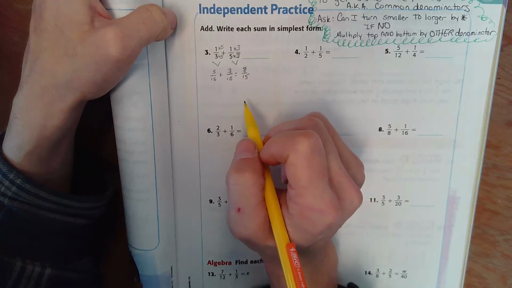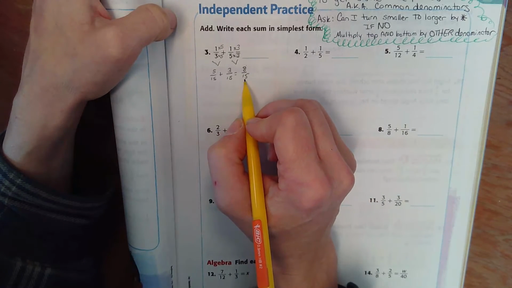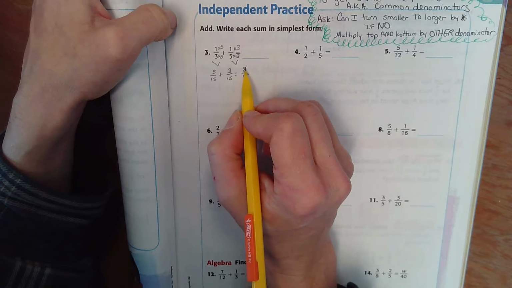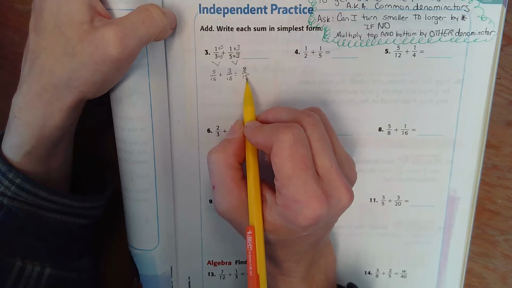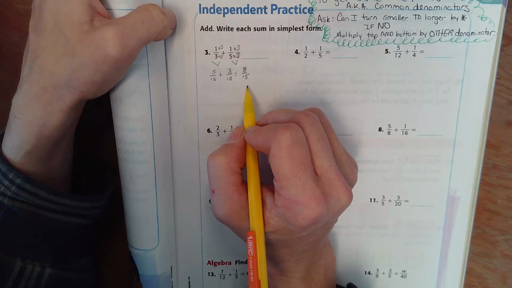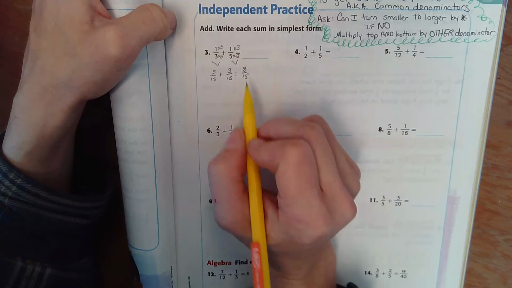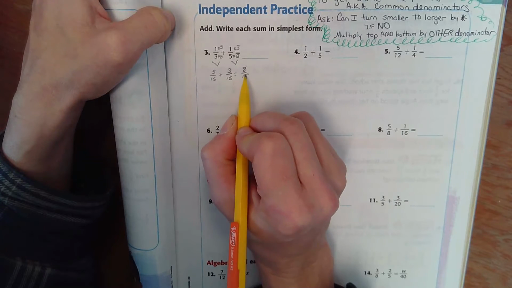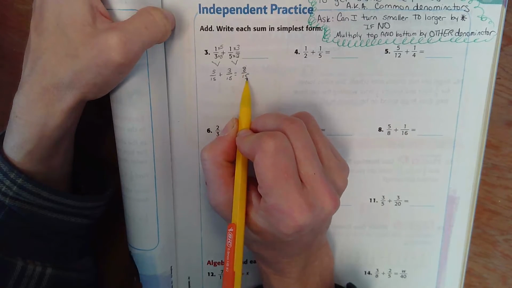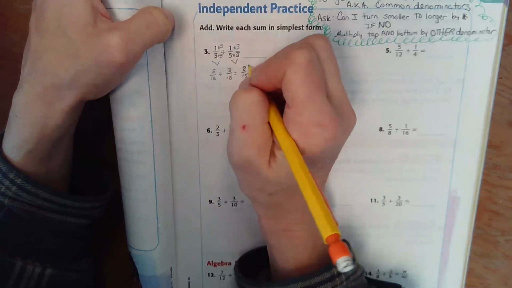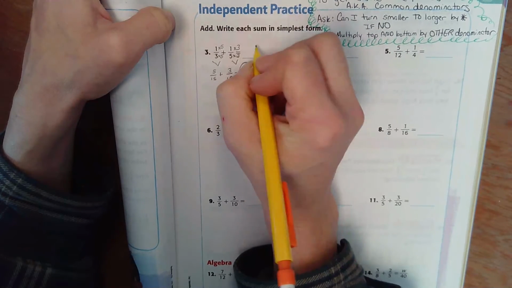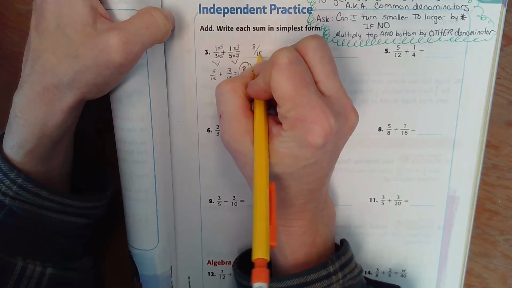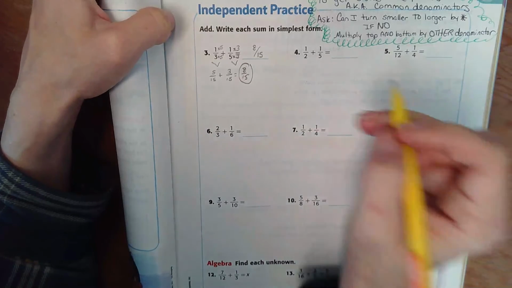3 times nothing equals 8. 4 times nothing equals 15. They don't both end with a 5 or a 0, so they're not divisible by 5. 6 times nothing is 8. 7 times nothing is 8. And when I get to my numerator, the 8, 8 times nothing is 15, I can know for sure this is in simplest form. 8/15 is the final answer.